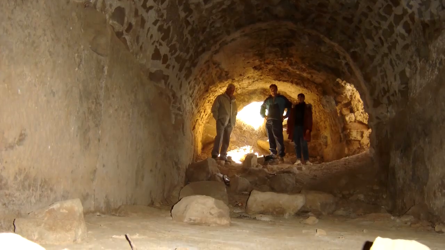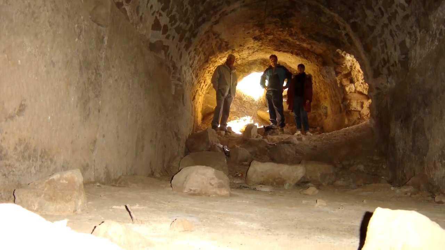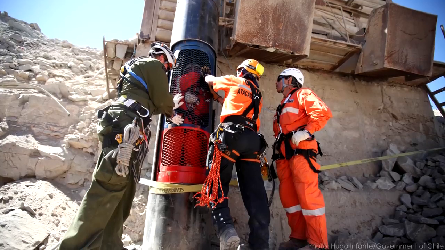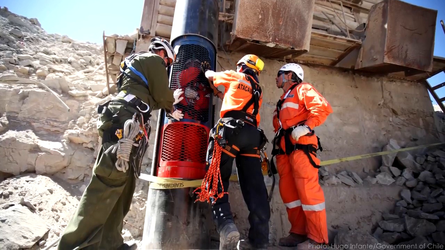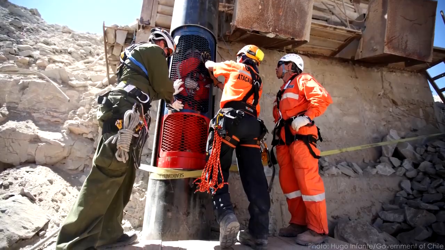Tunnels play an important role in our constructed environment as passageways for mines, conveyance for utilities, and routes for transportation. But excavating a tunnel underground in unstable material can lead to some dangerous situations, like the 2010 mining accident in Chile where 33 men were trapped deep in the subsurface for more than 2 months.